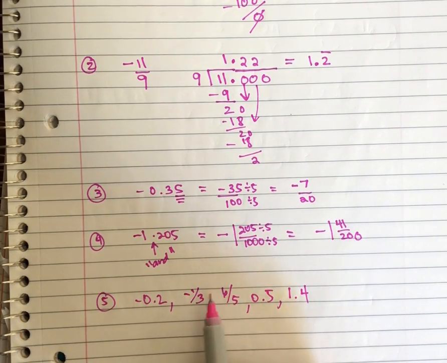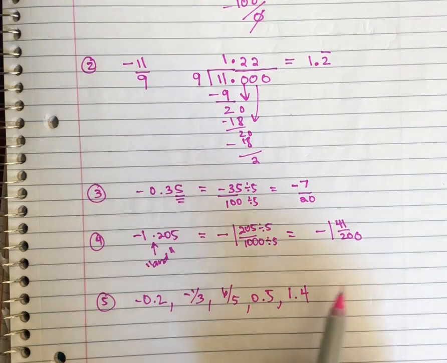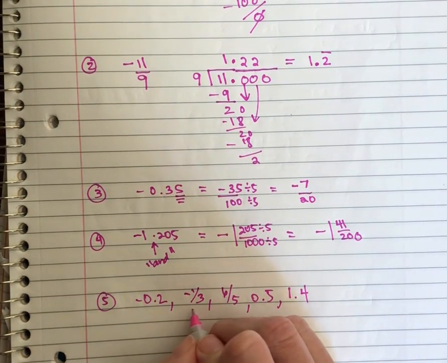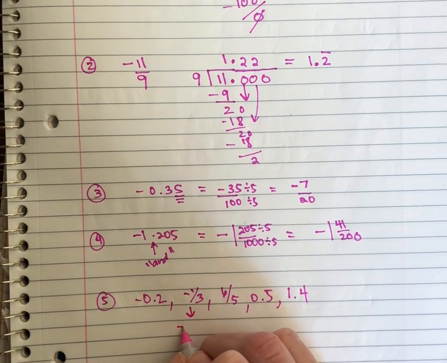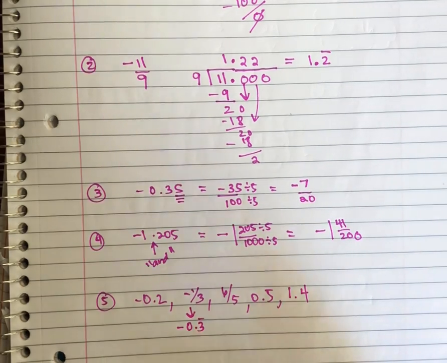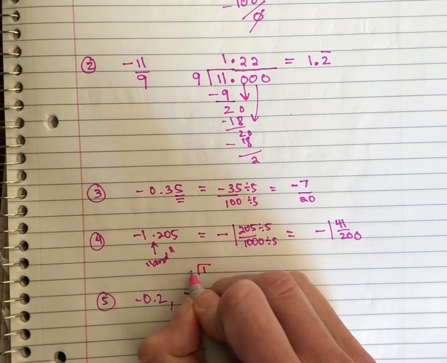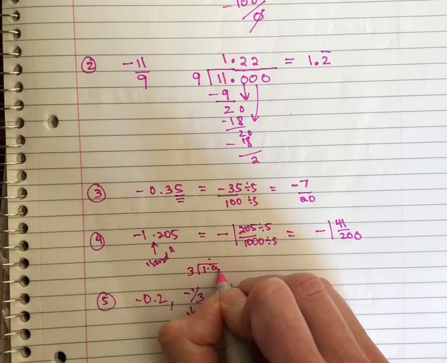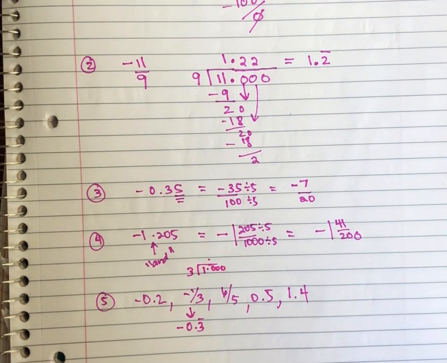So we may want to just compare these. It doesn't matter. We can choose fractions or decimals. For me, I prefer to work in decimals. I know that -1/3 is equivalent to -0.3 repeating. If I didn't know that, I could simply divide 1 by 3 to get that figured out.